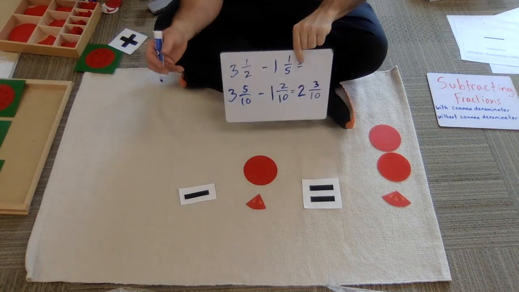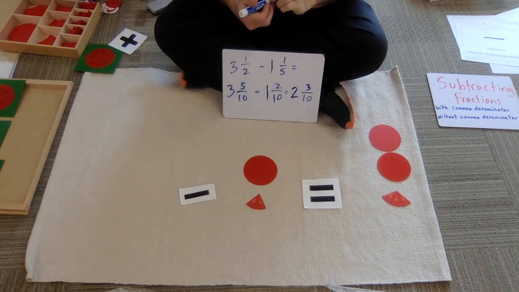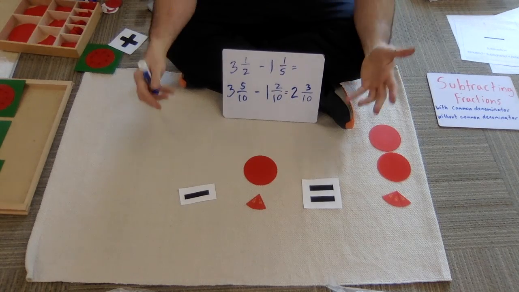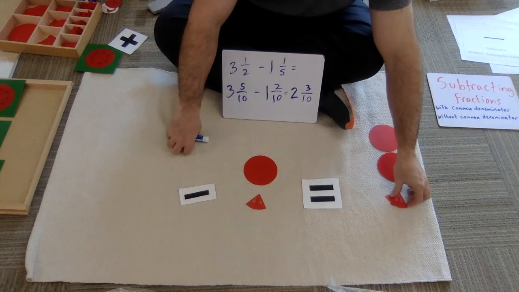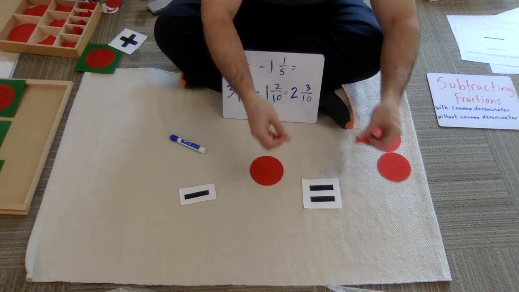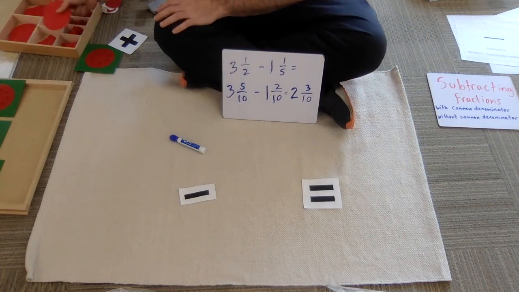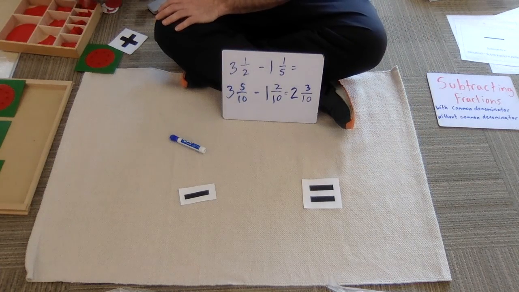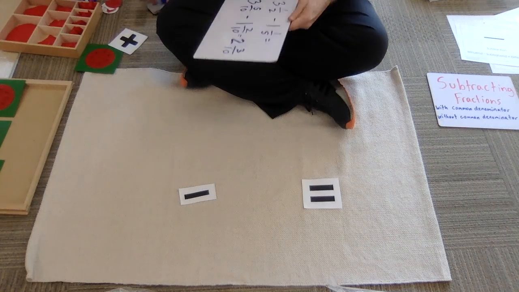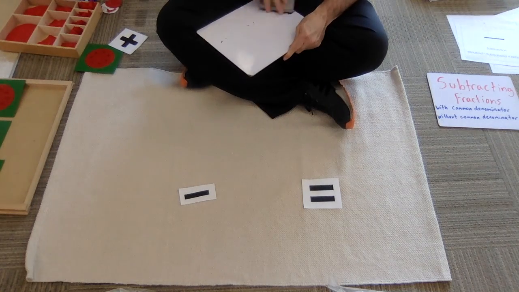So that is how you do subtraction without having a common denominator to start with. So let's think of another example that we can work with. All right, so that was success. Let's start again with a new problem.